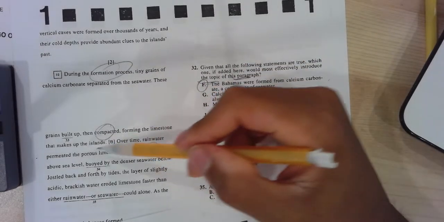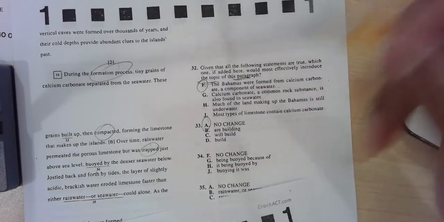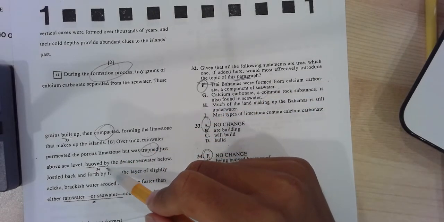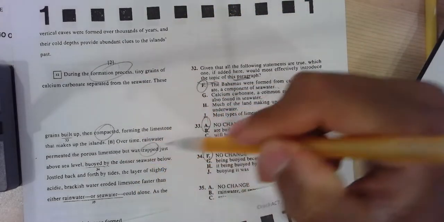Over time, rainwater permeated the porous limestone but was trapped just above the sea level. Buoyed by the, this one is F. This is again a modification which is directly modifying the water that's being buoyed, or no, the porous limestone that's being buoyed up.